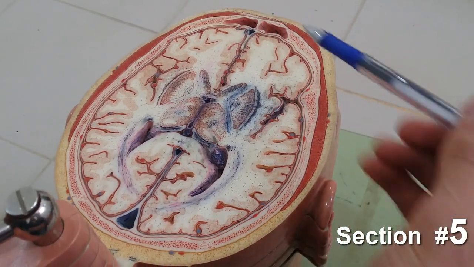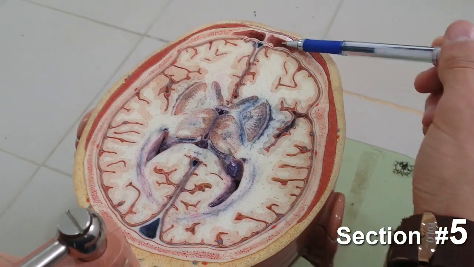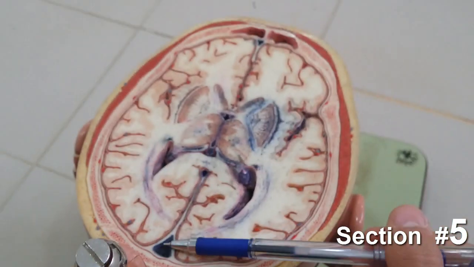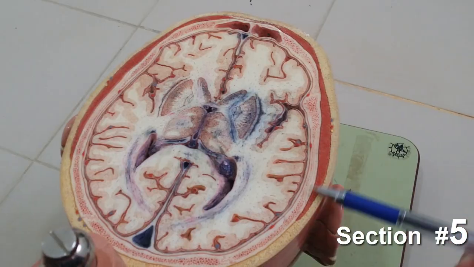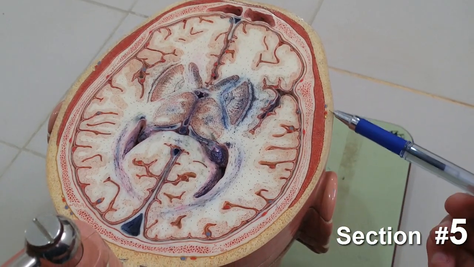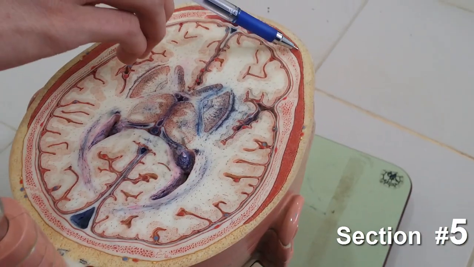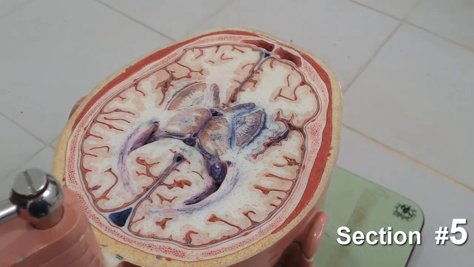Fifth section, again we see a wider aspect of the frontal sinus, the frontal air sinus. And again we see the superior sagittal sinus, temporalis muscle, with its nerves and blood vessels. We see some new structure. This is the frontal belly of the occipitofrontalis muscle, or just frontalis muscle.